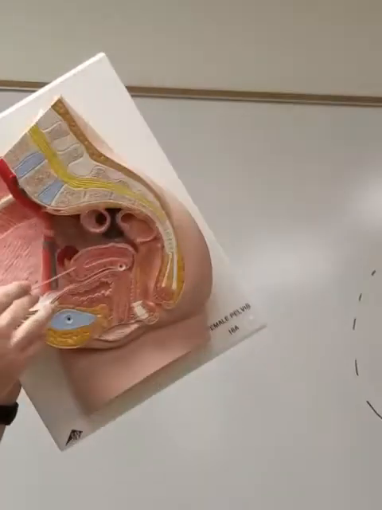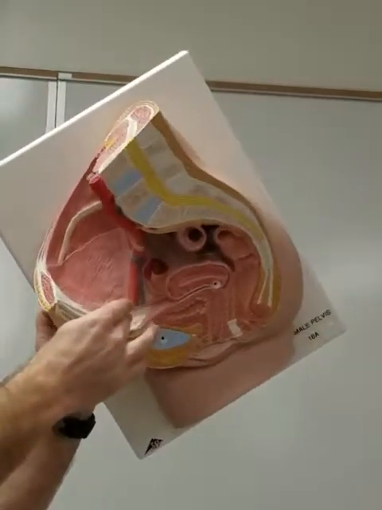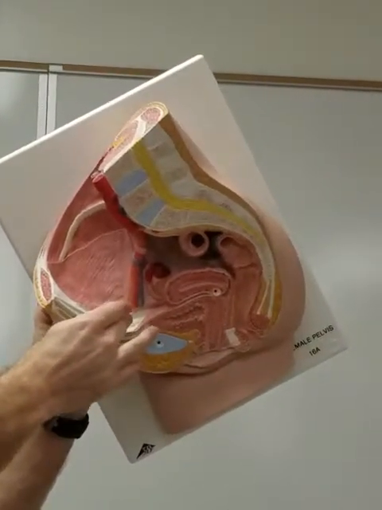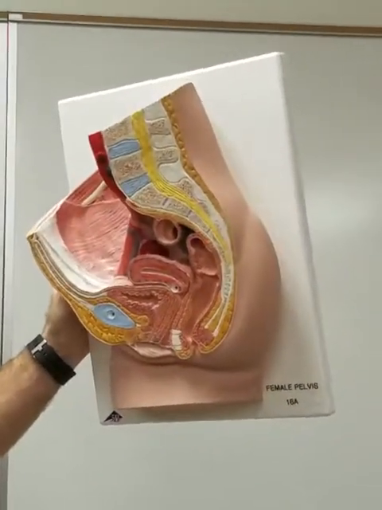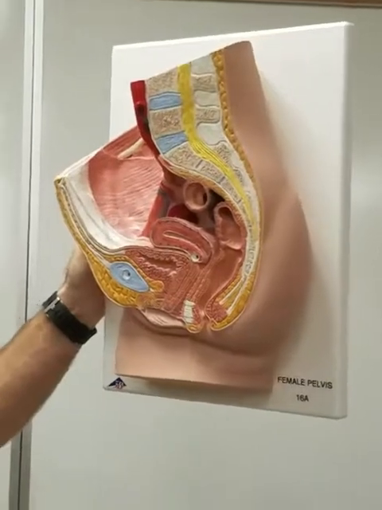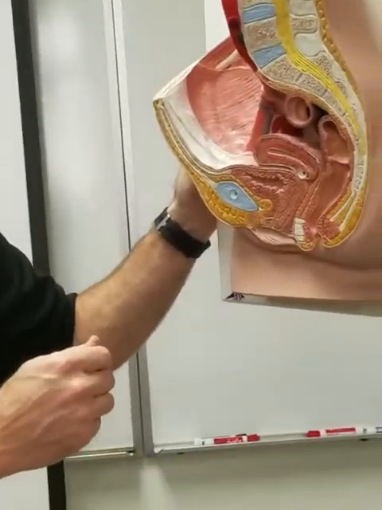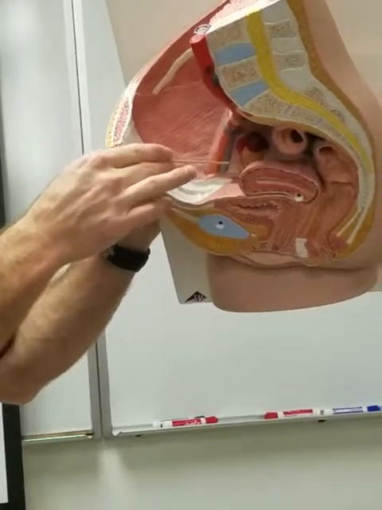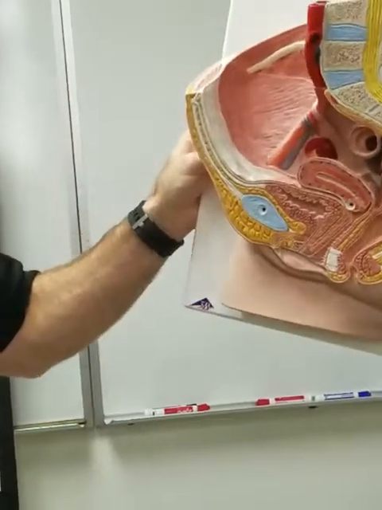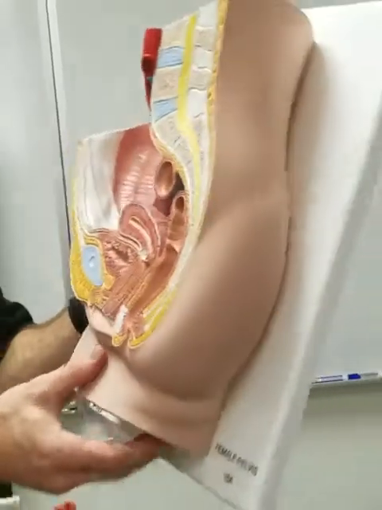So what's this structure here? Round ligament. And between the uterus and the ovary is this short little cord-like structure. Ovarian ligament.